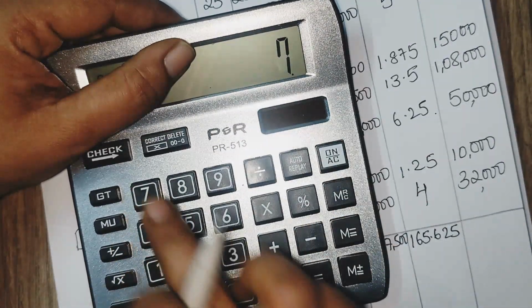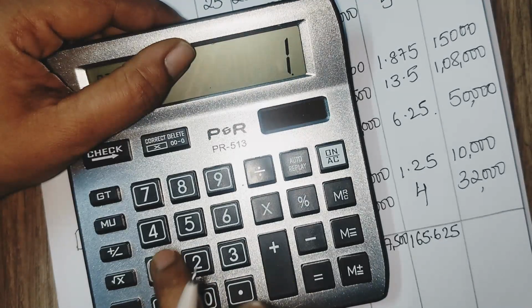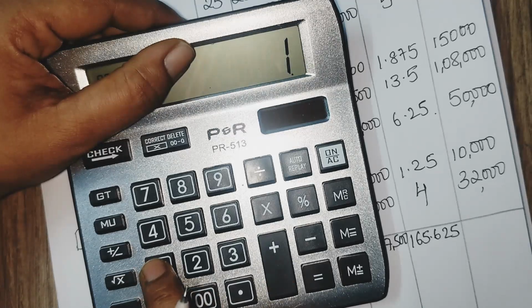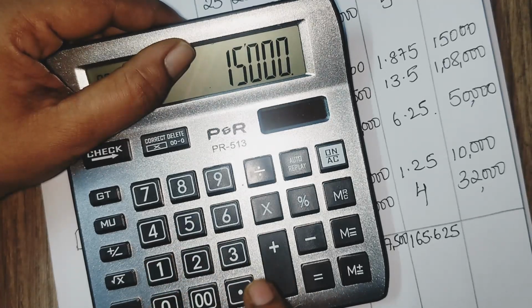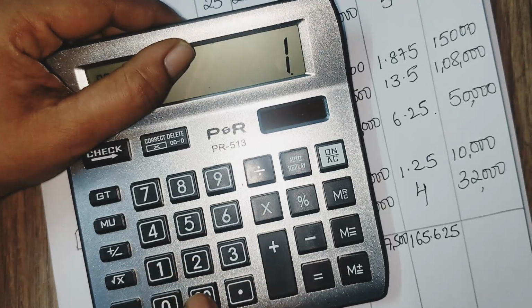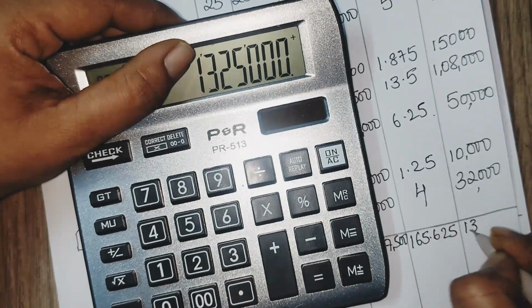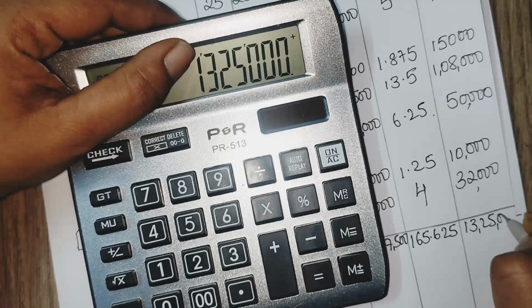Total amount is 7,20,000, 2 lakh, 1 lakh 50,000, 40,000, 15,000, 1 lakh 8,000, 50,000, 10,000, 32,000, 13 lakh 25,000. I hope you all understood.